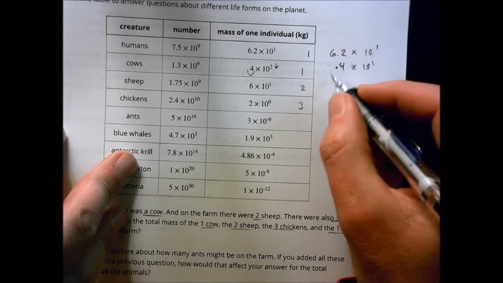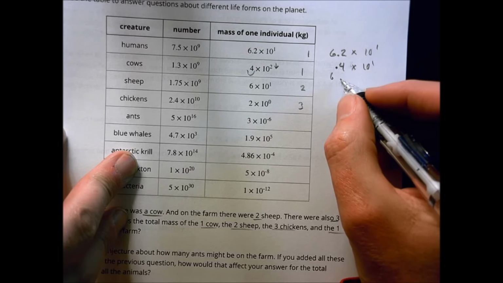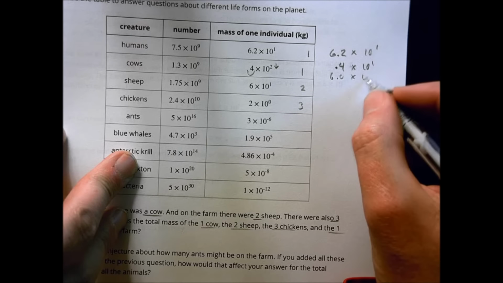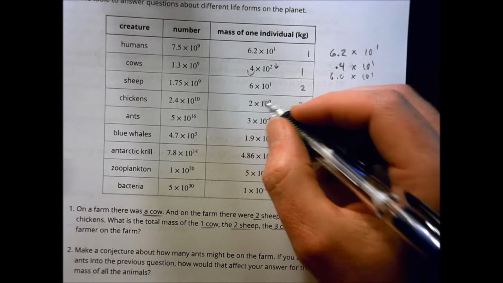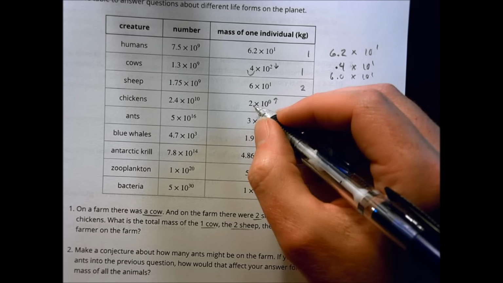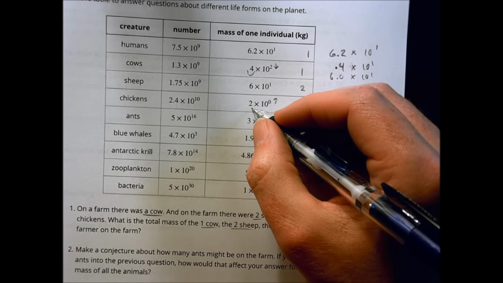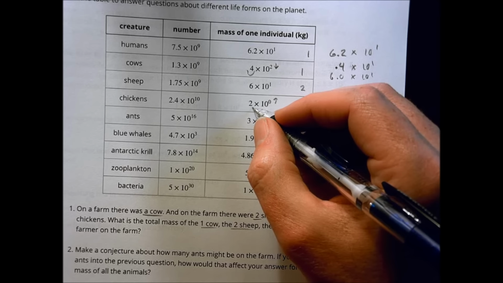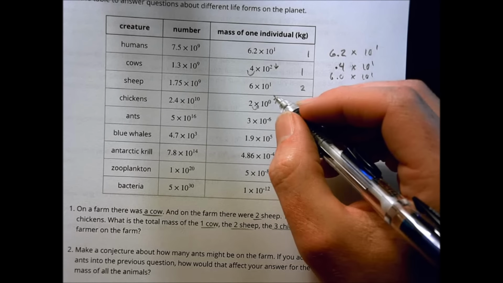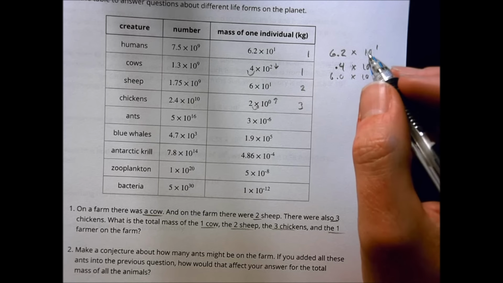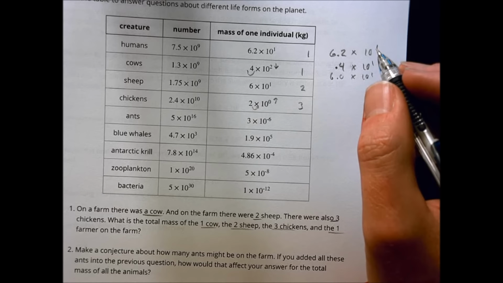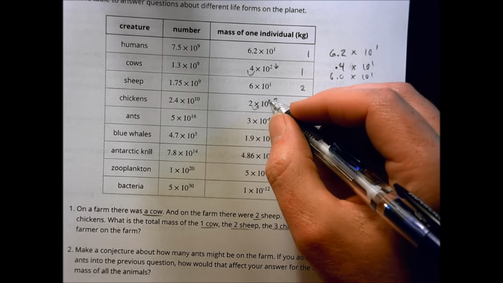This can stay 6.0 times 10 to the first. And I want this to become a 0.1, so I'm going to go up by 1. So I'm going to go to the right. Is that the right way to do that there? I think. Yep.